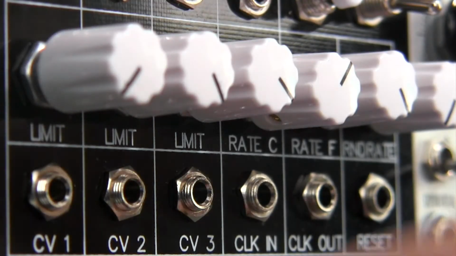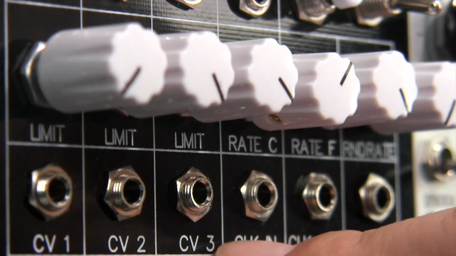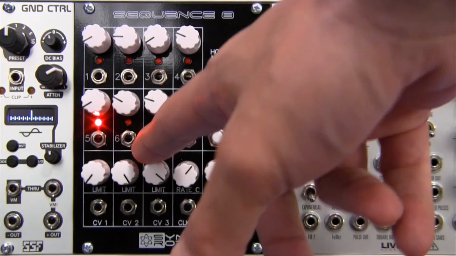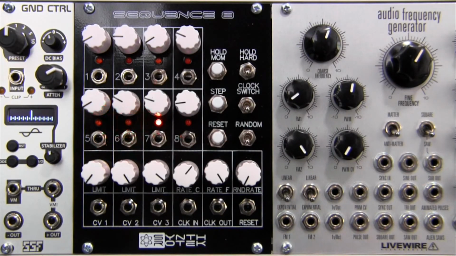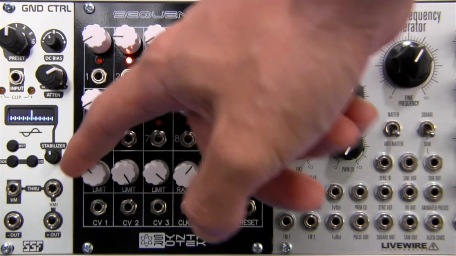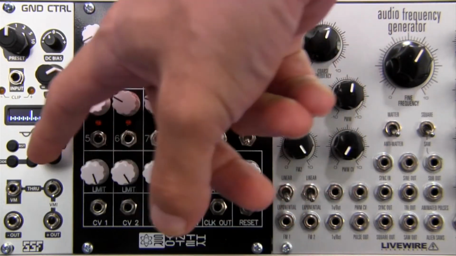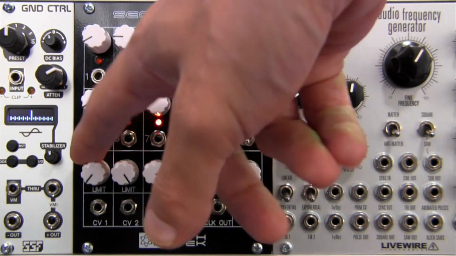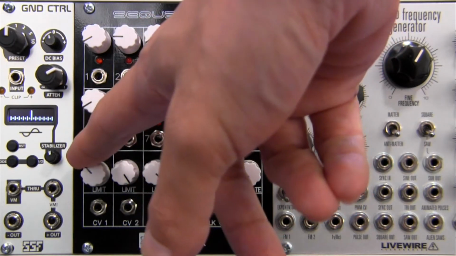The 3 CV outputs at the bottom have adjustable ranges via the 3 limit potentiometers. These control the overall octave range of your CV output. Over 5 octaves can be attained at the fully clockwise position, 0 at fully counterclockwise, and of course, anywhere in between.